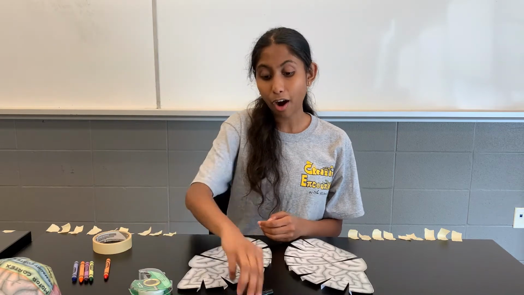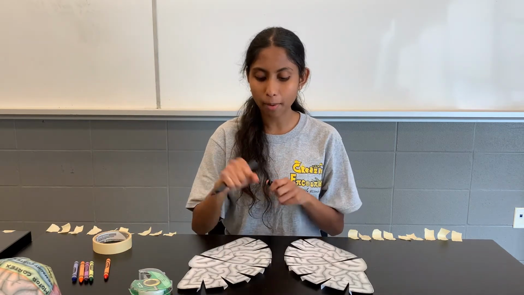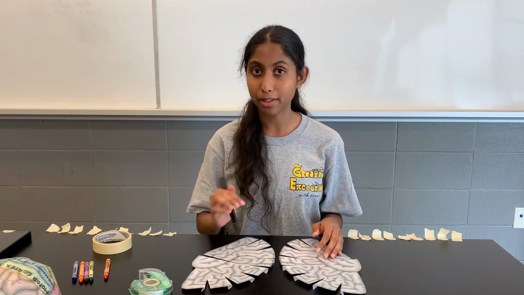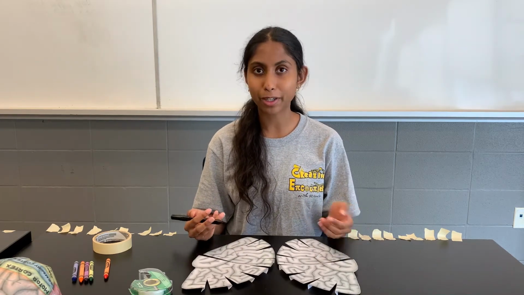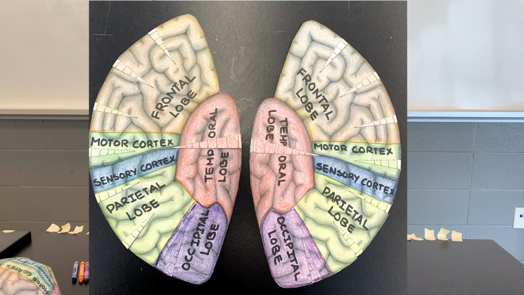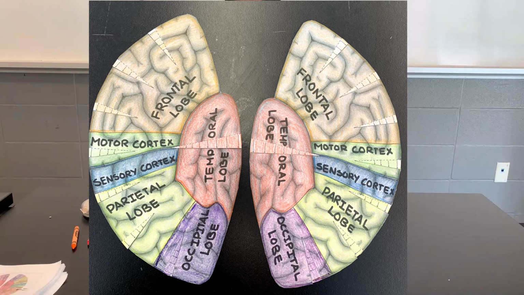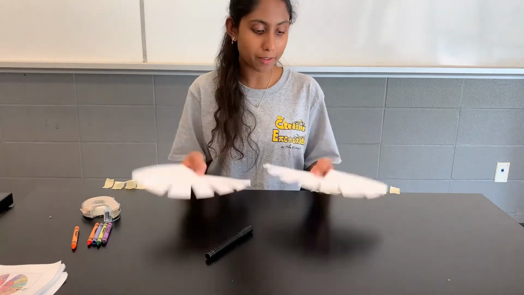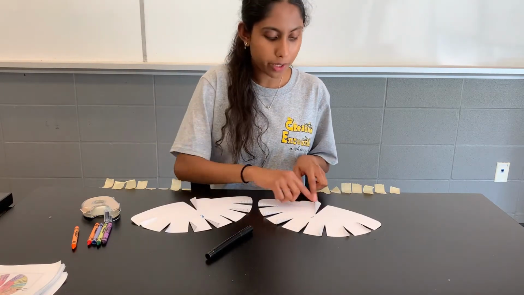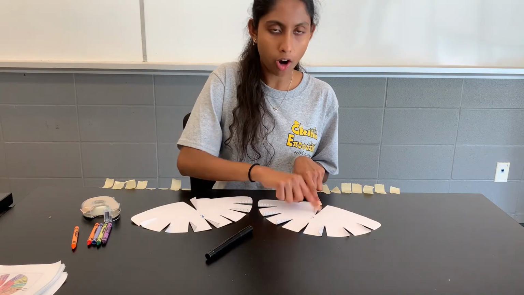Our first step is going to be to take our marker and label the different parts of the brain. Pause the video when the picture comes up to help you know where the correct labels go. Now we're going to move on to the next step. We're going to turn both halves of the brain over, and we're going to fold on the lines that are already creased.